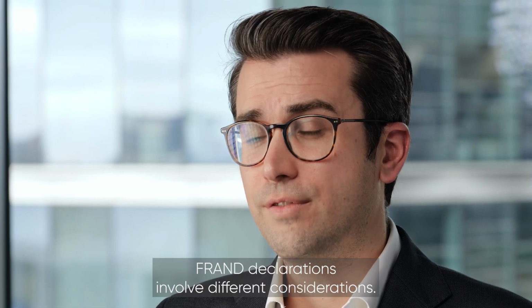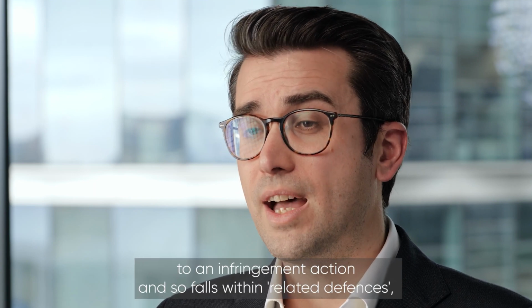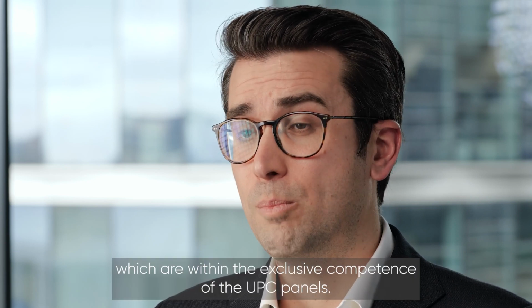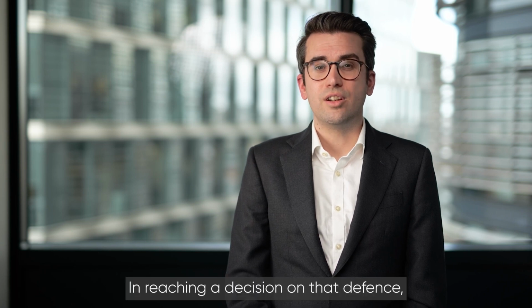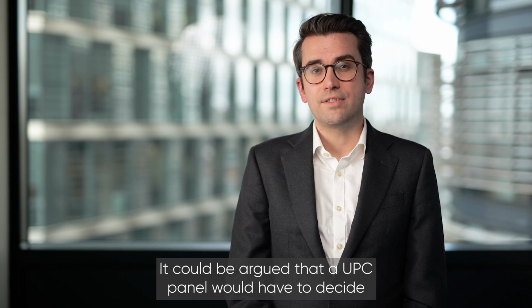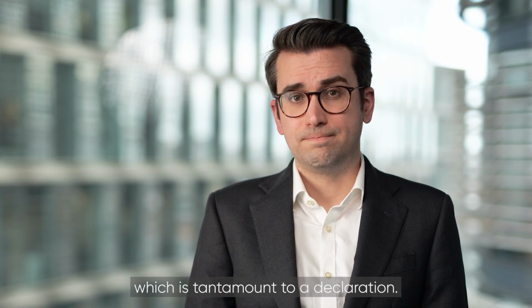FRAND declarations involve different considerations. It may be argued that a FRAND license is a defence to an infringement action and so falls within related defences, which are within the exclusive competence of the UPC panels. In reaching a decision on that defence, it could be argued that a UPC panel would have to decide whether the defendant was entitled to such a FRAND licence, which is tantamount to a declaration.